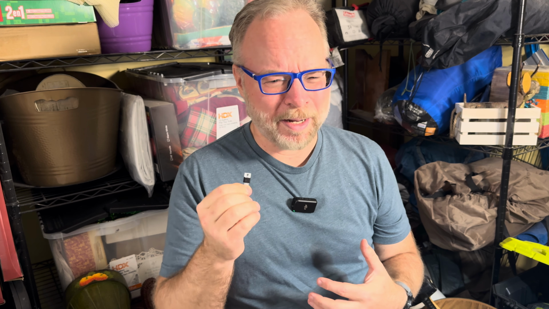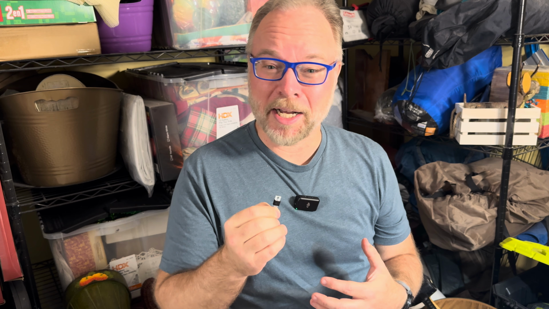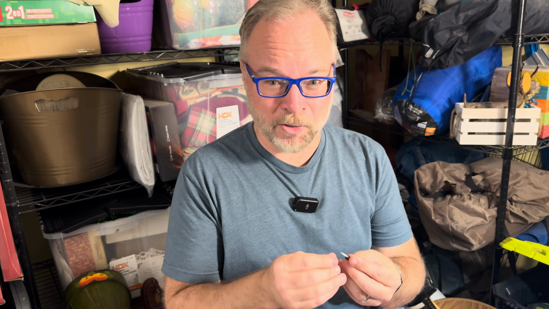MOSFET stands for metal oxide semiconductor field effect transistor, and what they're known for is being relatively efficient in that they use a voltage level to control the current through the two pins. So there's a gate, there's a drain, and a source, and the gate voltage determines how much current goes through the MOSFET. You can see this is relatively beefy.